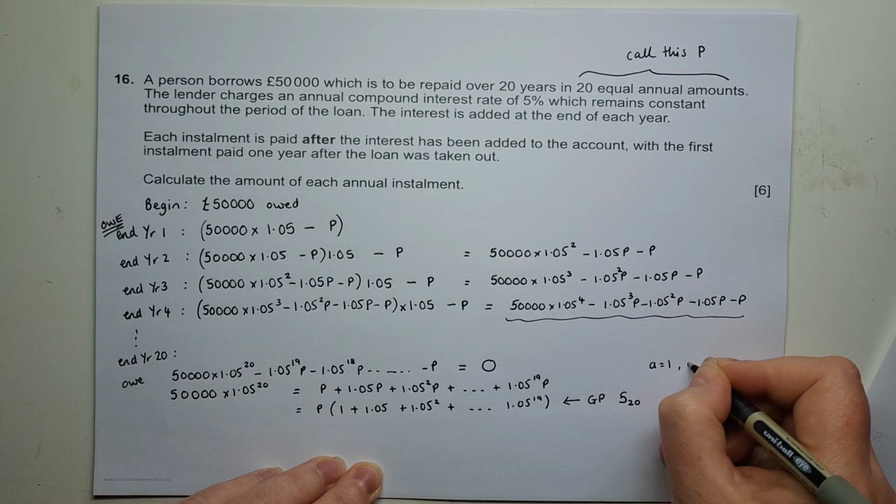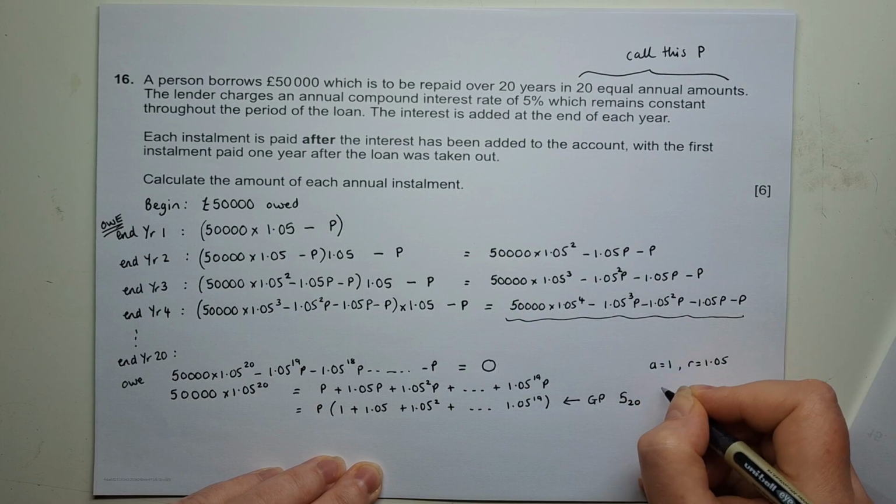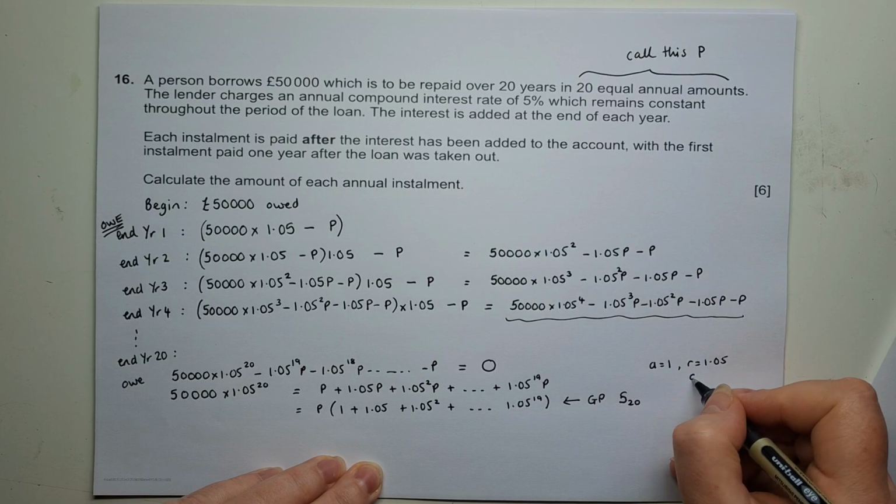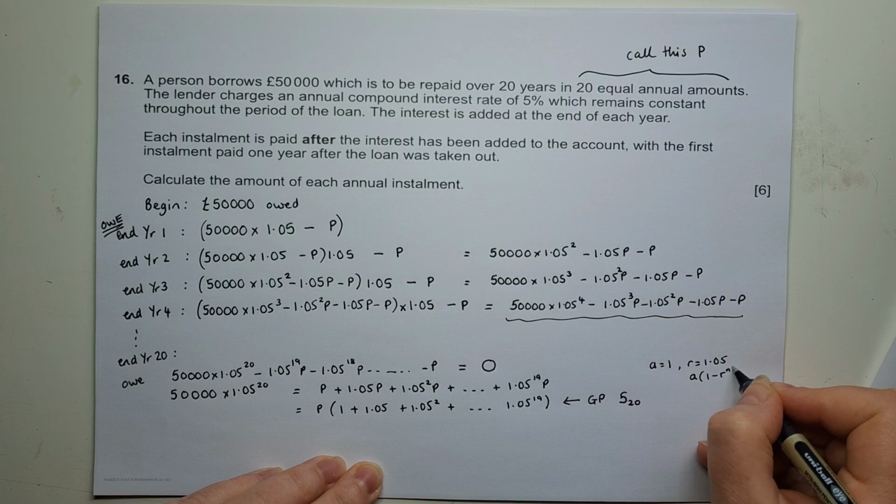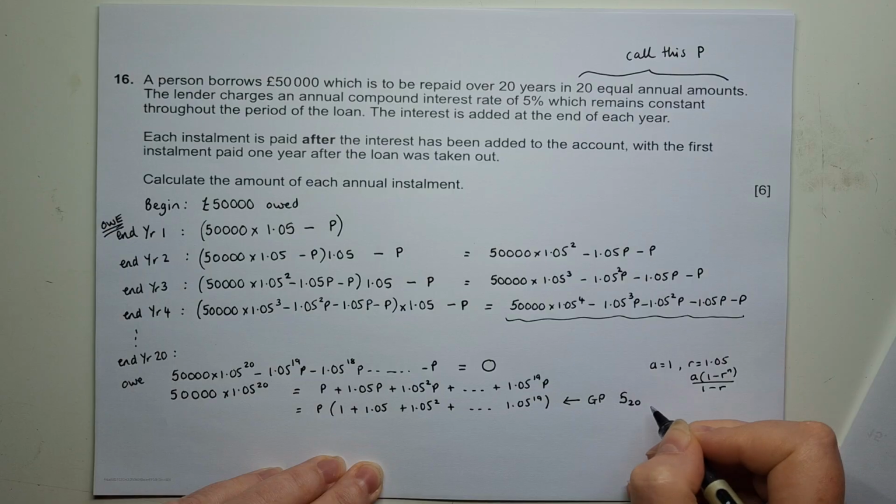A is 1, R is 1.05. Our formula is A times 1 minus R to the N over 1 minus R from the formula book.